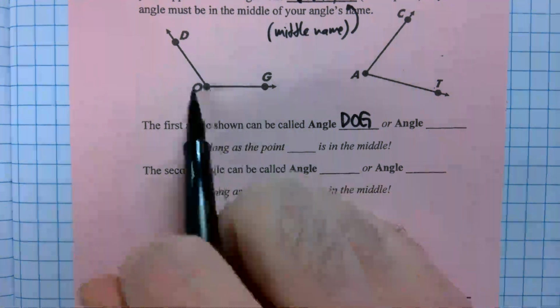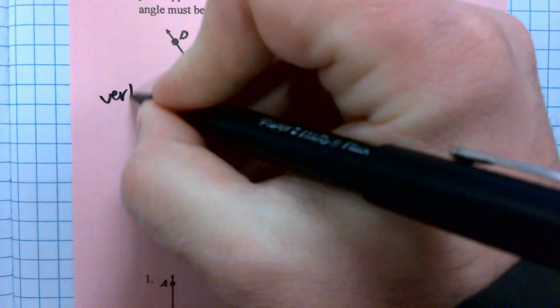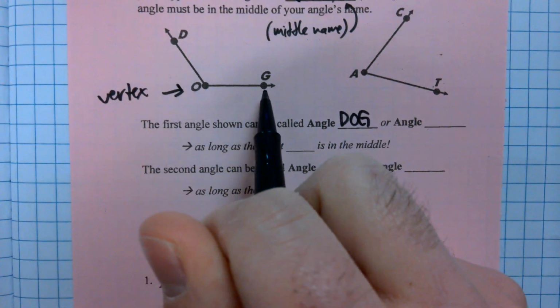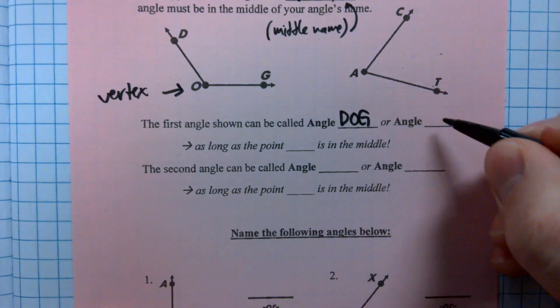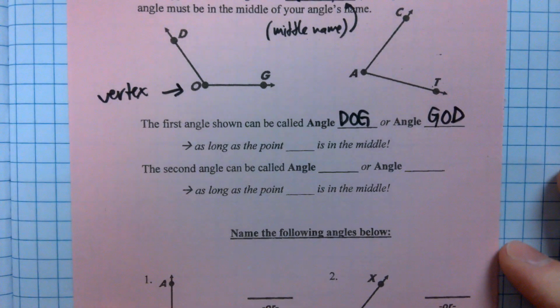The important thing is that my middle point is in the middle. Or we could kind of work backwards. We could start with G, and then O, and then D. So we can call it angle DOG or angle GOD.